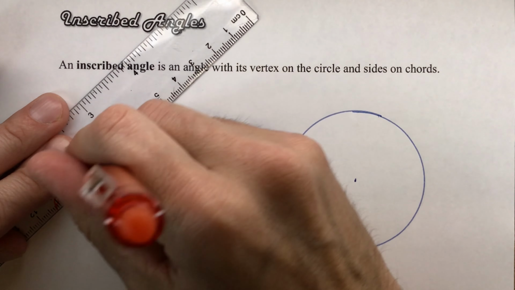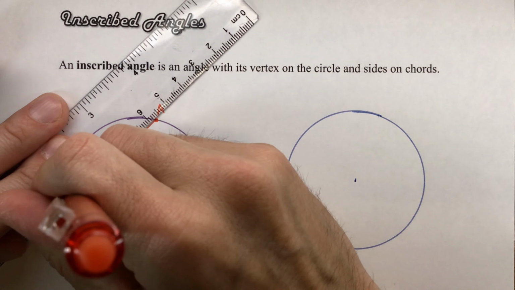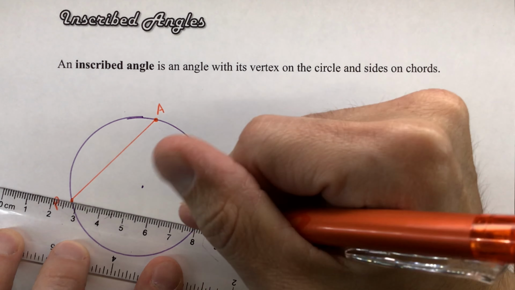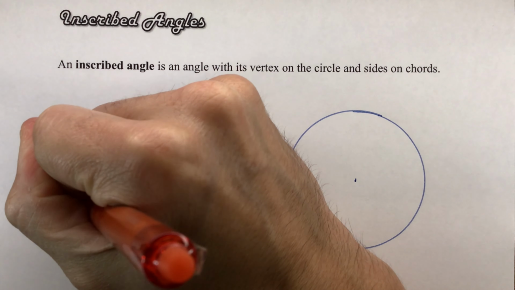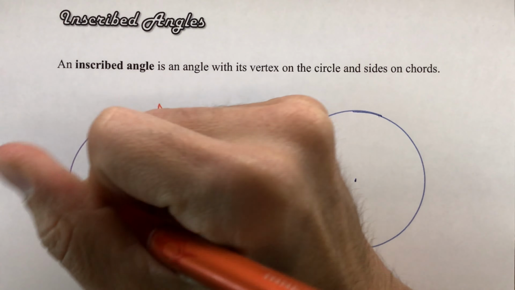And if I connect like that, that creates a chord. Connect right here for another chord. This is what we call an inscribed angle. Instead of having the vertex at the center, the vertex is all the way across on the other side of the figure.